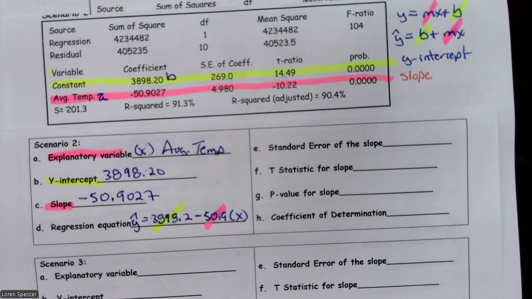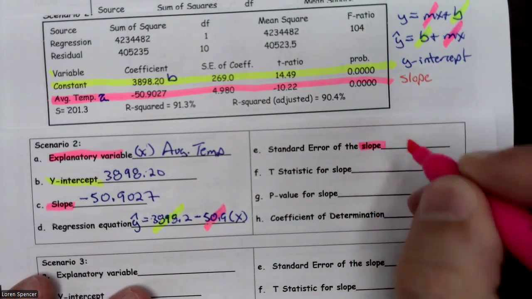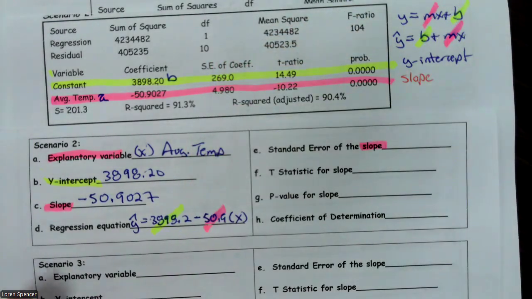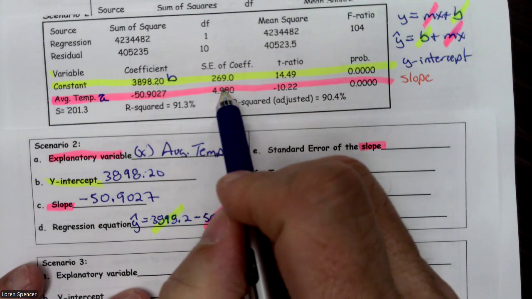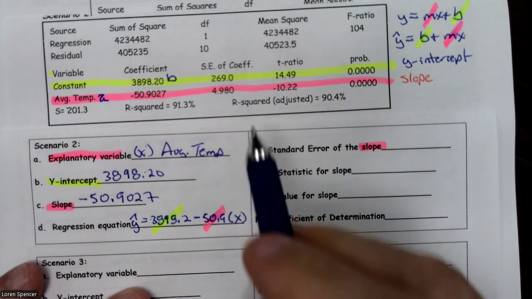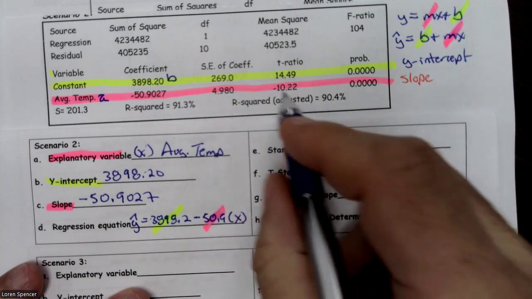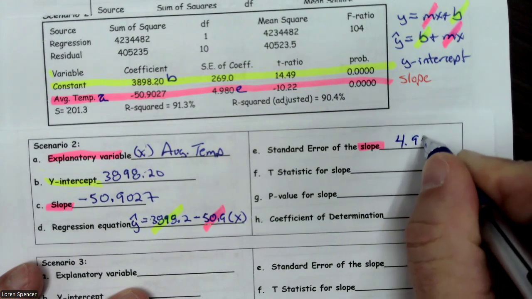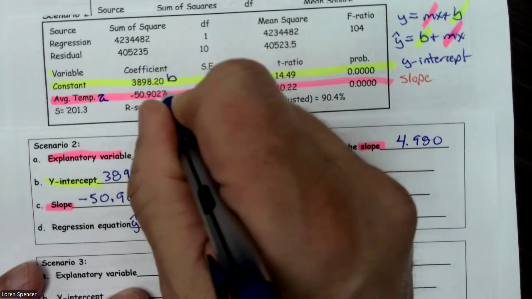All right. The next thing it asks for is standard error of the slope. So I'm going to be looking on the slope row, but I'm going to look for standard error, which is right there. I notice I have two standard errors, but this happens to be standard error of the slope, and standard error of the slope will be 4.980.